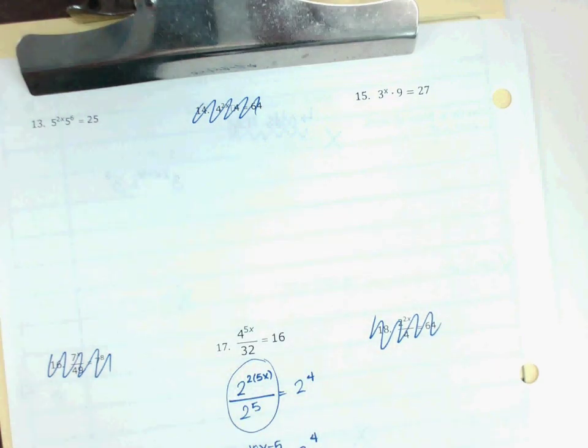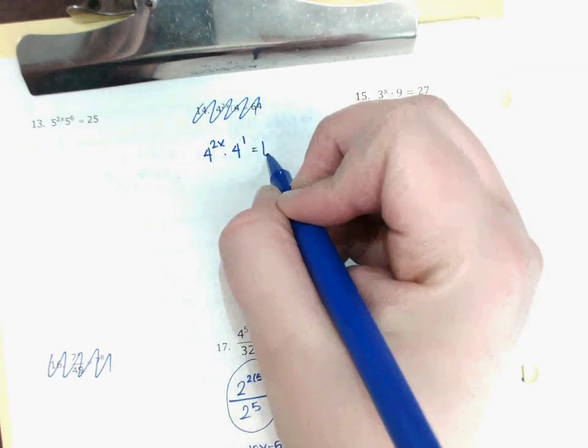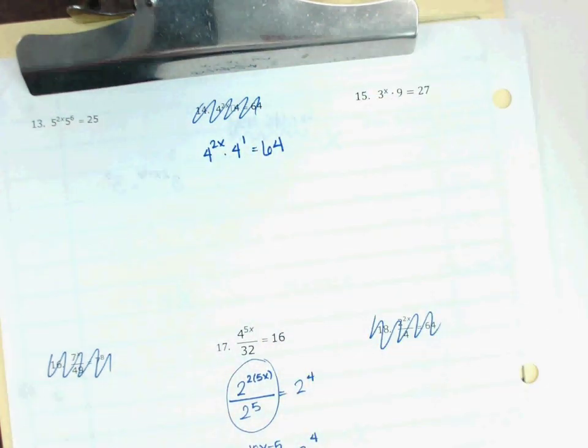Oh, it would have been a 1. So you would have had 4 to the 2x times 4 to the 1 equals 64. And then when you combined, you would have had like a 2x plus 1. But you don't have to do that one.